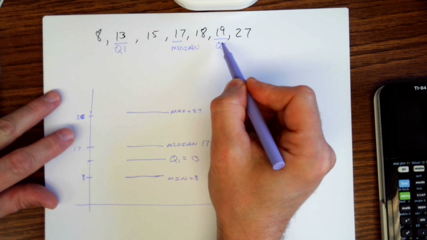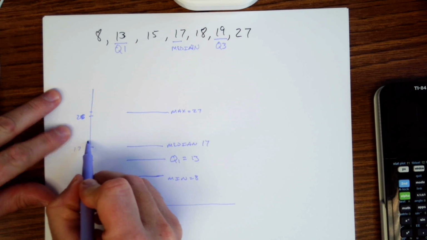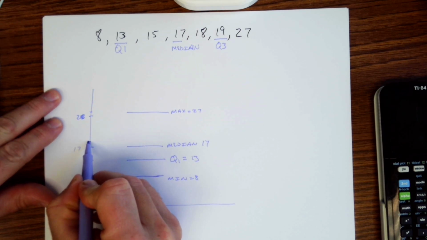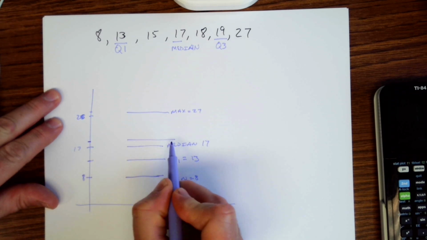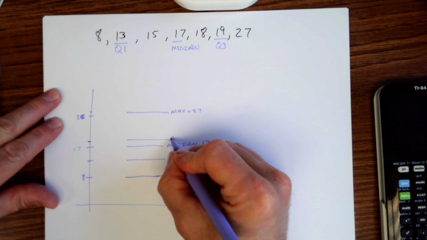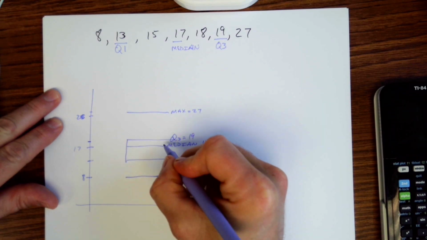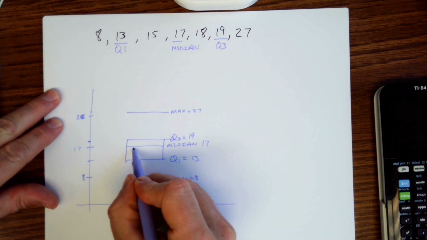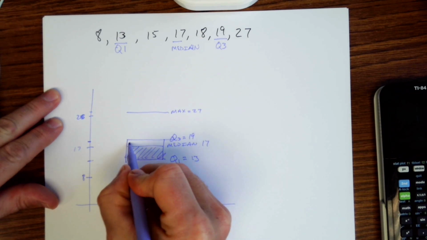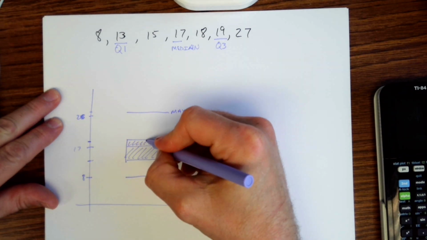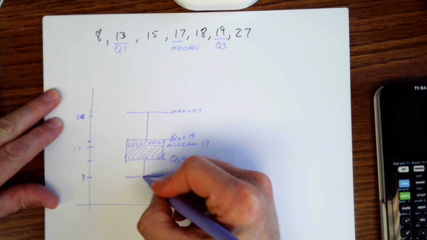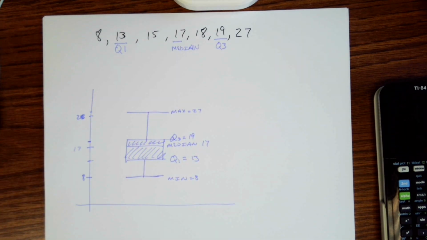Going up the other direction is 19, which is just 2 above, so it's going to be a little bit tighter of a span there. So right about there. A little bit too far there. There is Q3, which is 19. So what we do is we box around these values here and just kind of shade them in a little bit, and then we draw lines out this way to create the box and whisker plot.